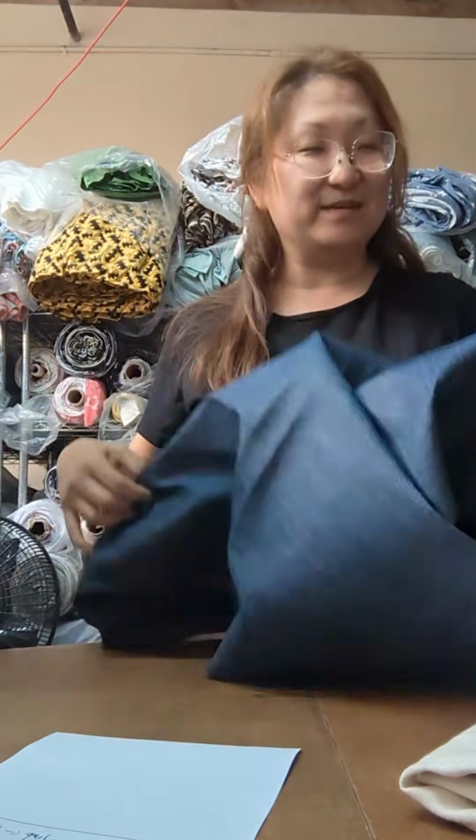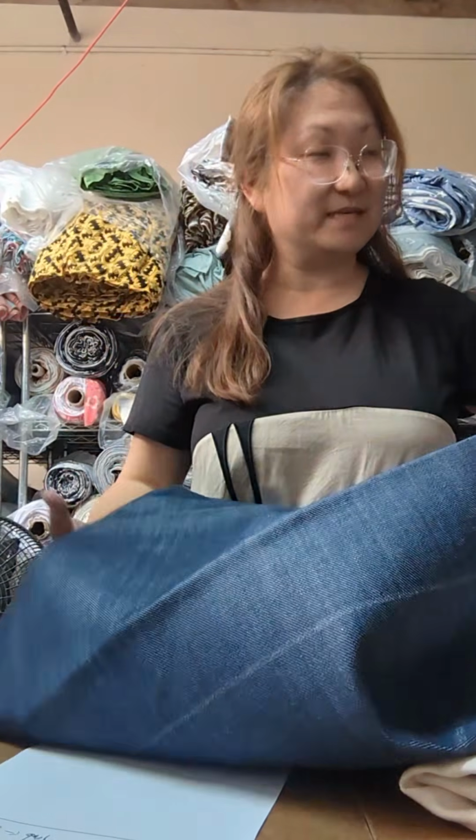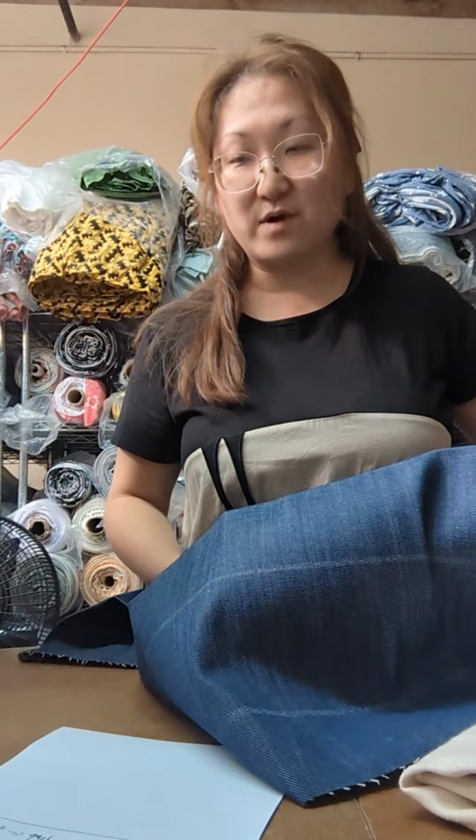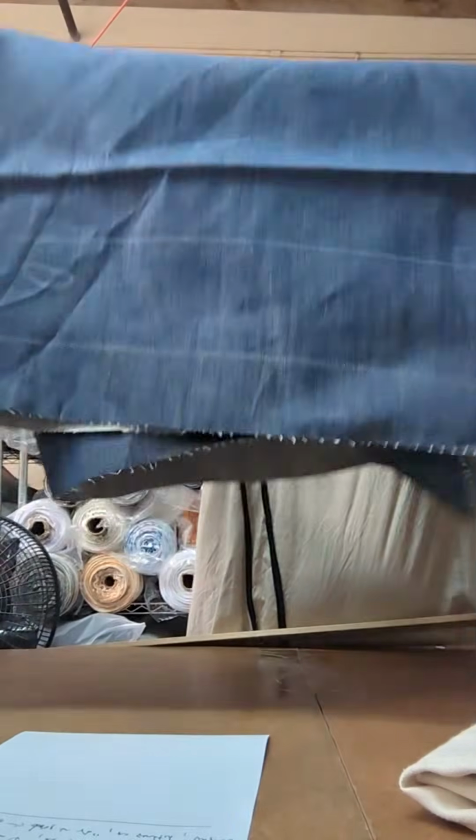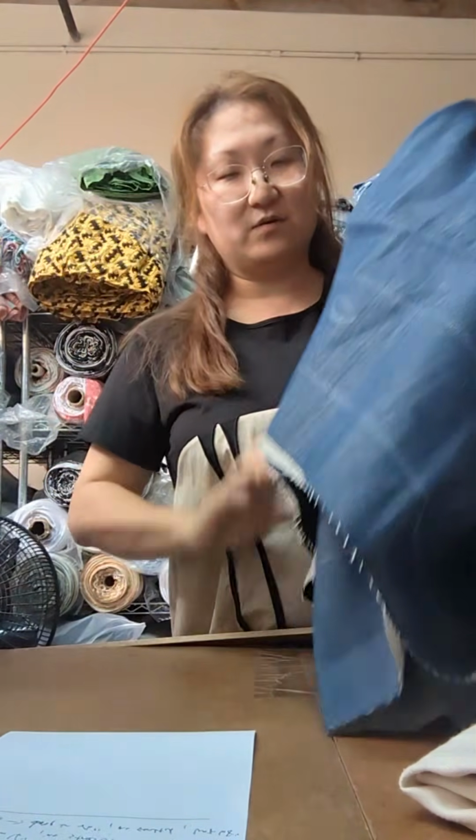Right, so let's keep moving because we have over 30 pieces to go through, and so far we went through 1, 2, 3, 4, 5, 6. So yeah, let's keep going.